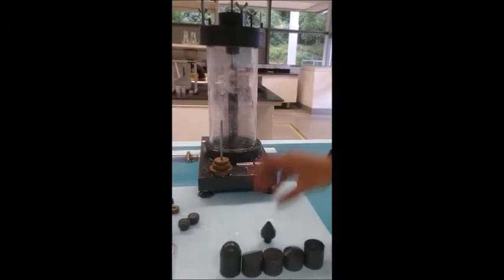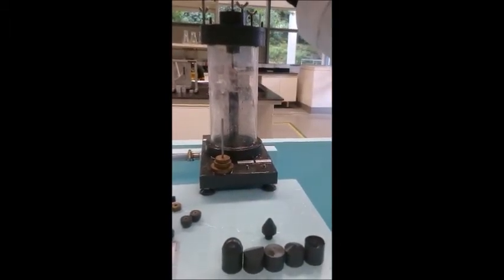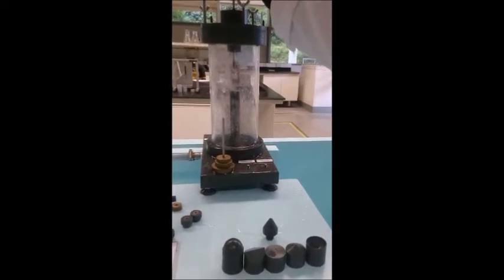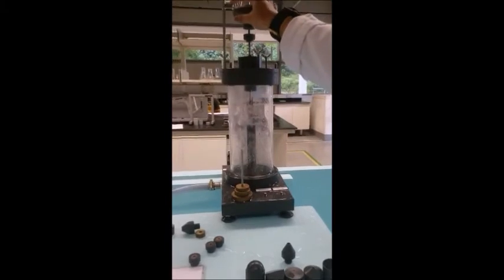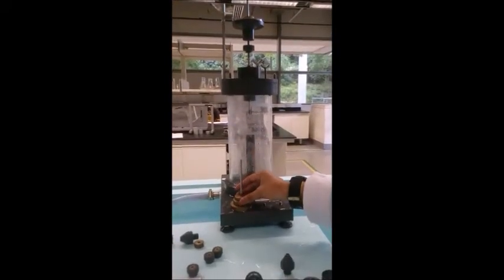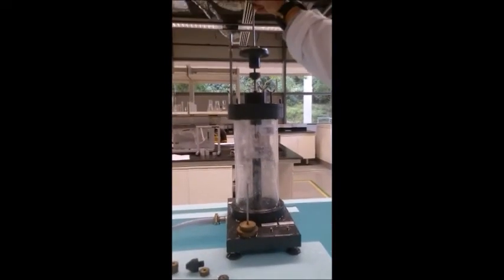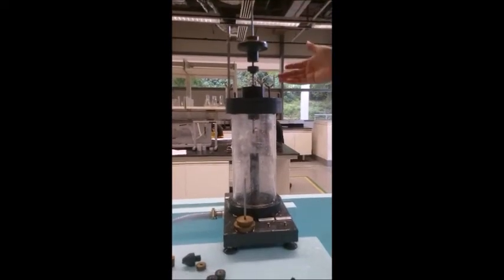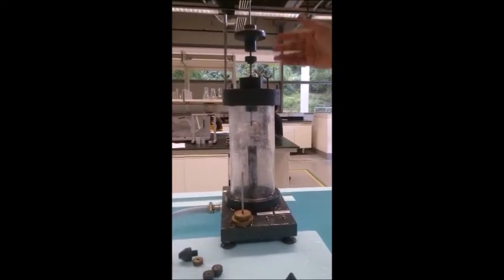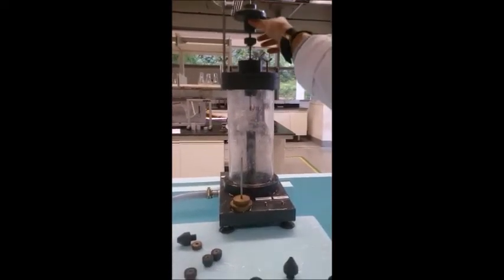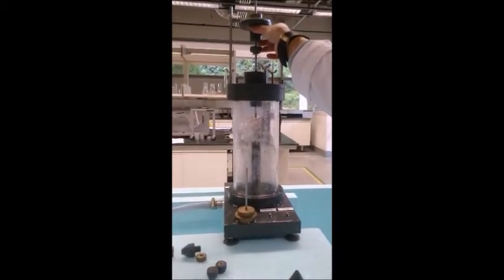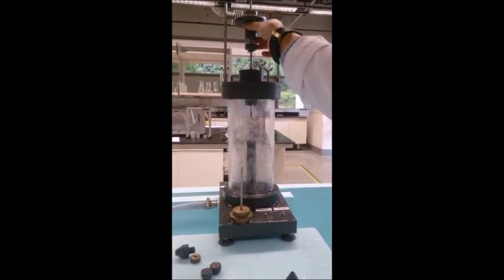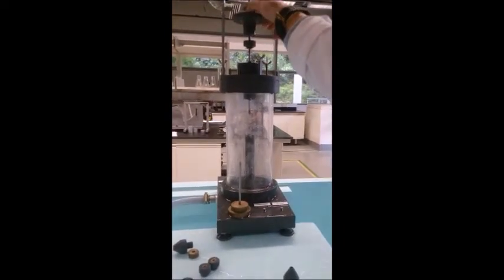at its place, and after that we will make sure that it is at the same level as the pointer. After that we will put the weight on top of it, and we will open the water until the base is at the same pointer again. That's all.